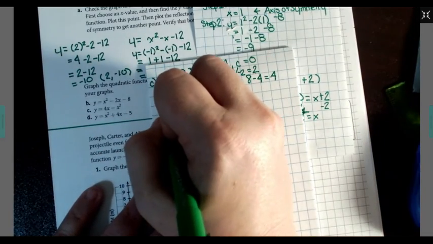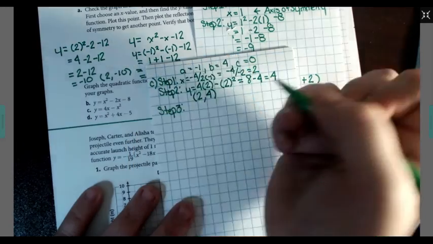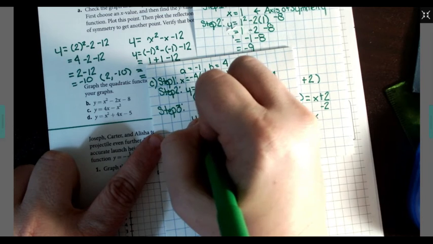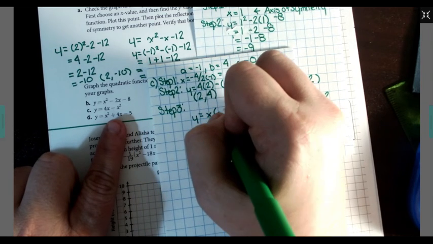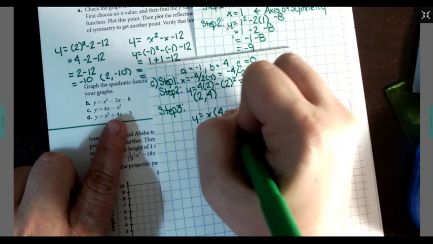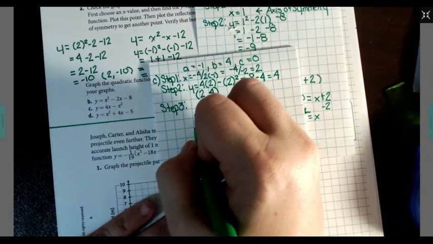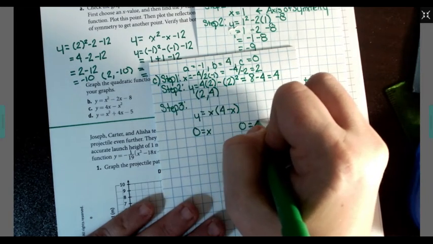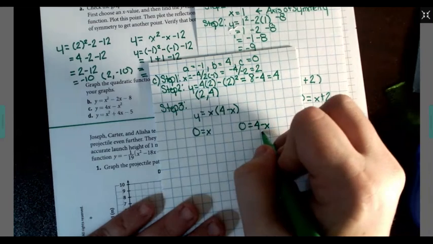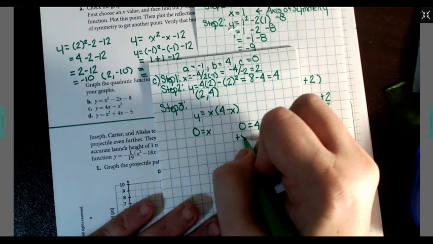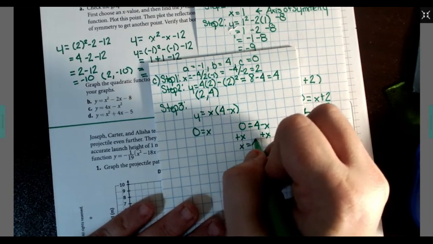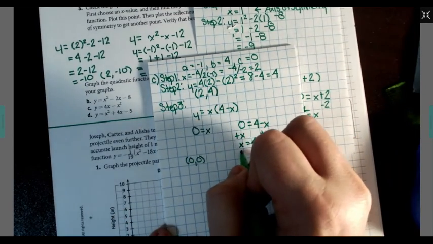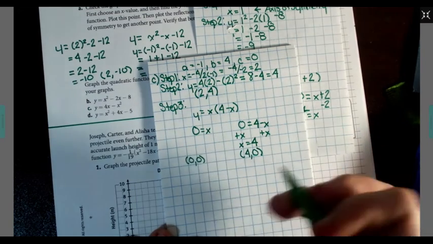Step 3 says find your zeros. So we need to factor. This is going to be y equals x, parentheses, 4 minus x. So we'd set these equal to 0. So 0 would equal x, and 0 would equal 4 minus x. If I add x to both sides, this gives me x equals 4. So my zeros are at 0, 0, and 4, 0.